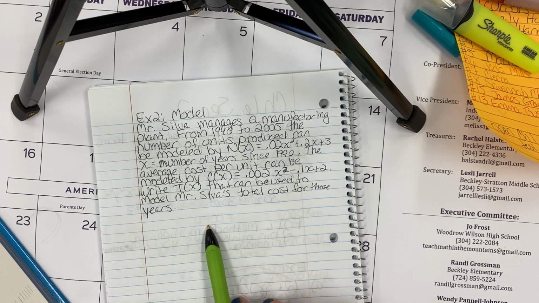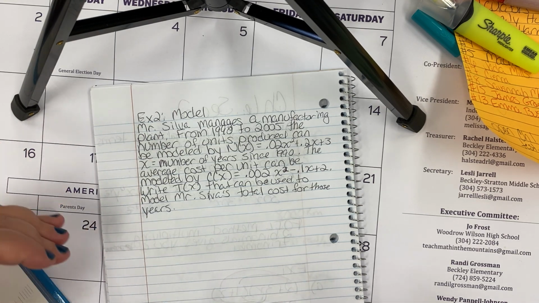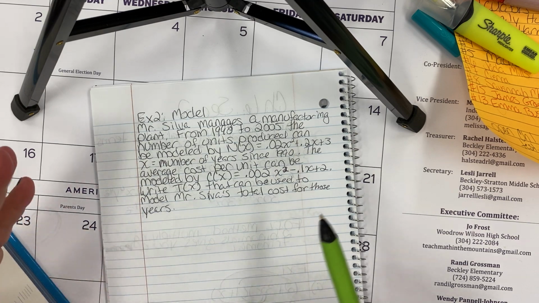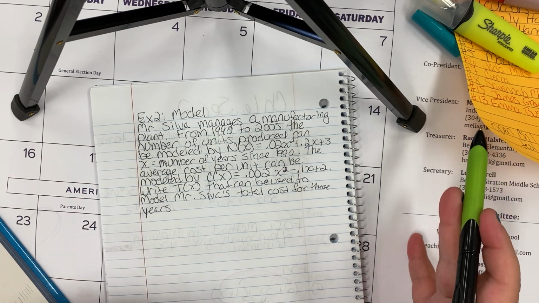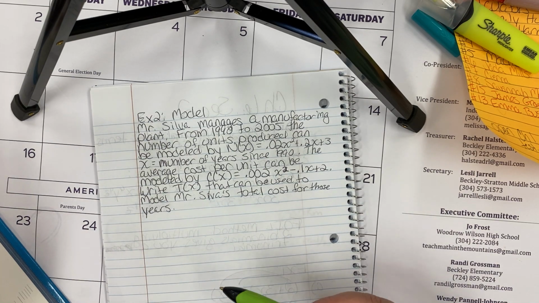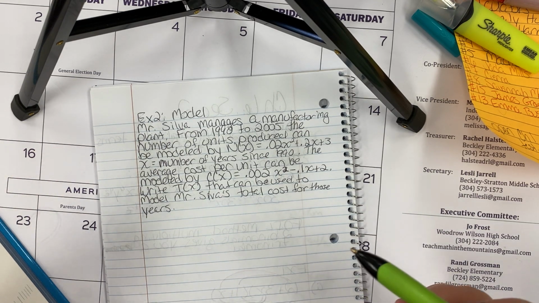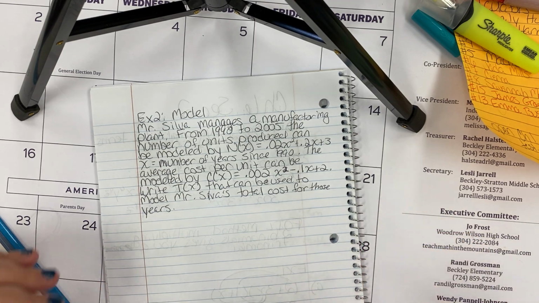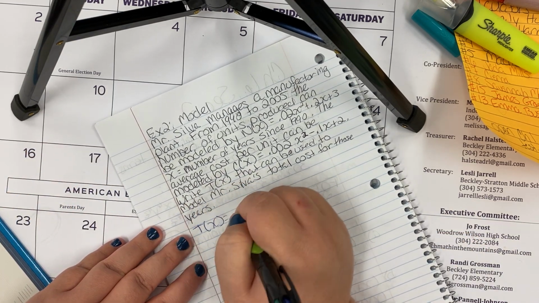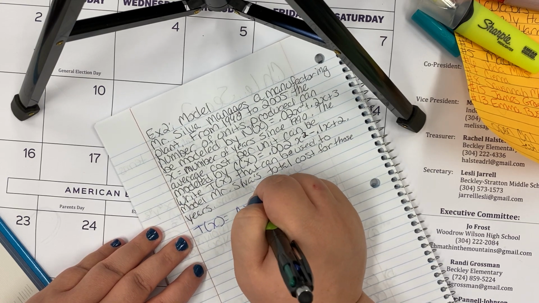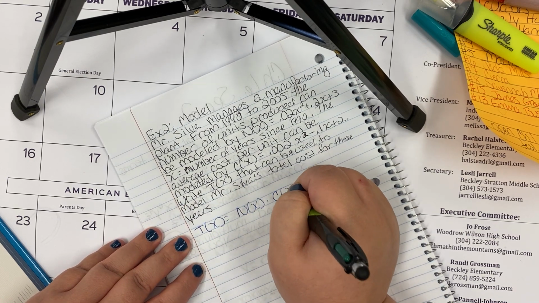In order to find the total, since we were talking about each year, what the cost was and the number of units produced, you take the number of units produced times the cost to produce a unit. So t of x, what we want to find, is going to equal n of x times c of x.